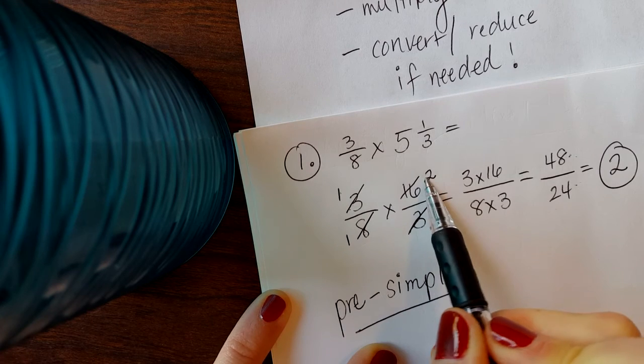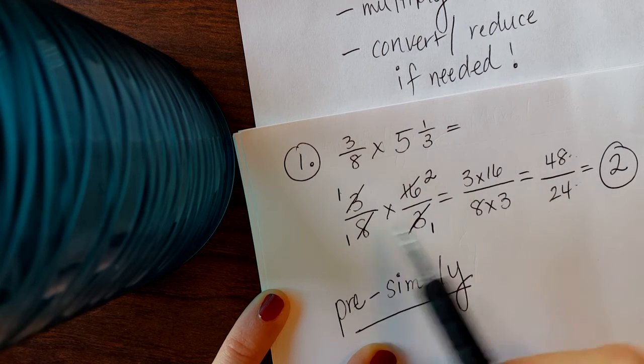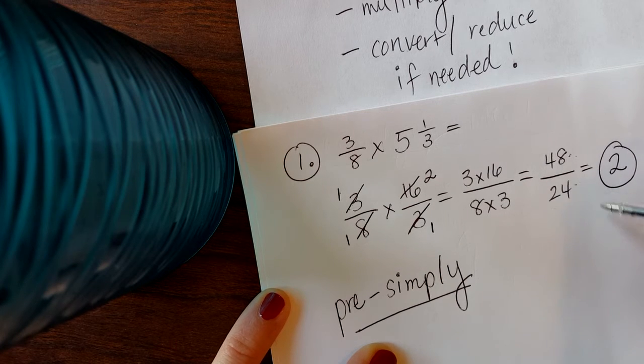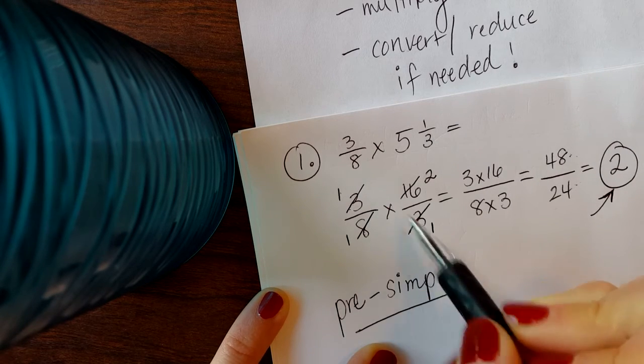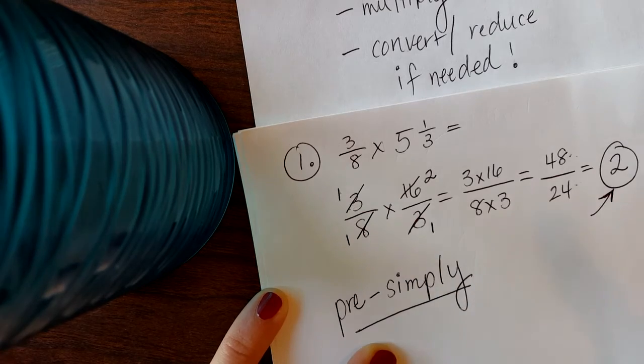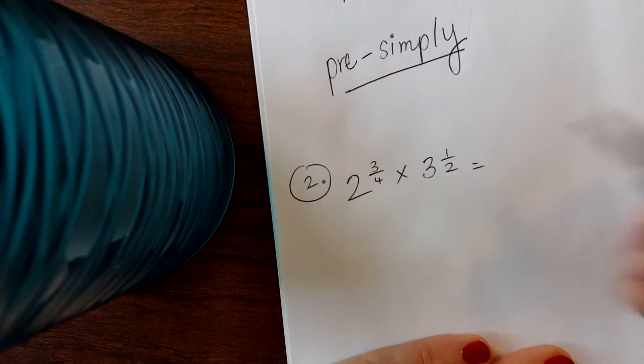I have 1 times 2, which is 2, over 1 times 1, which is 1. 2 over 1 is also equal to 2. I could have gotten 2 just by pre-simplifying, and then I would have only had to multiply the numbers 1 times 2 and 1 times 1. Let's see if that comes up in any of our other problems. Let's check out this next one.